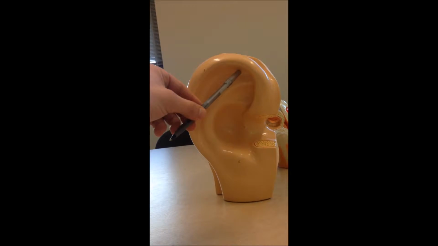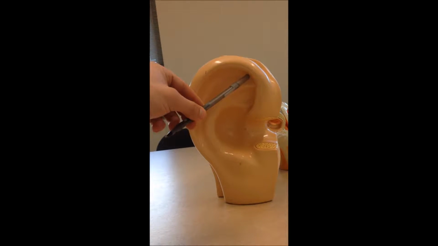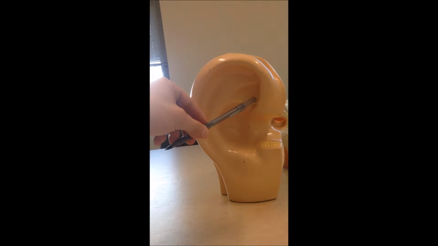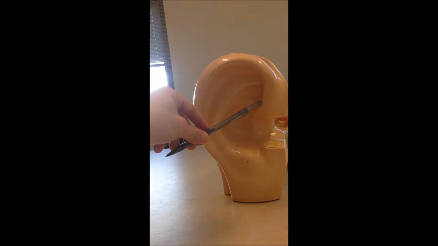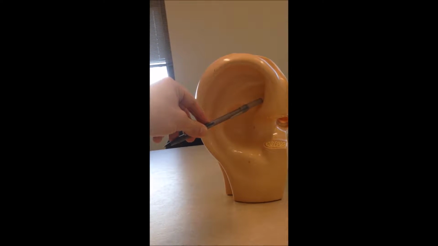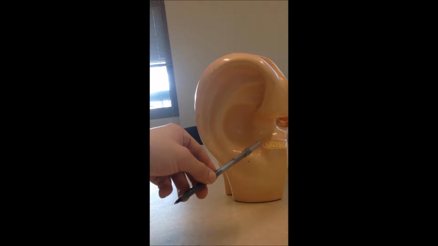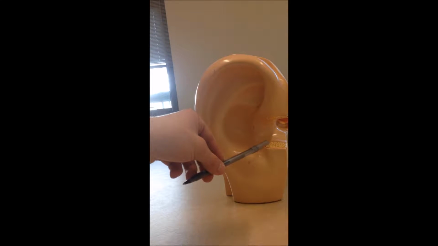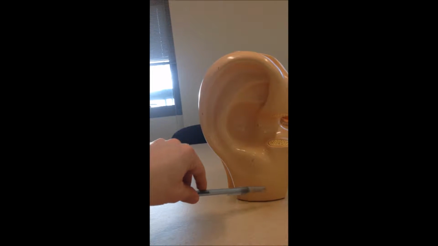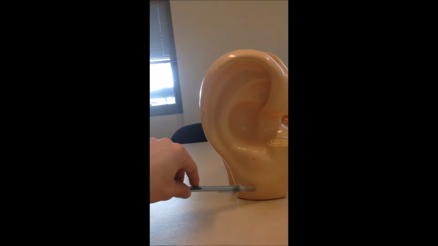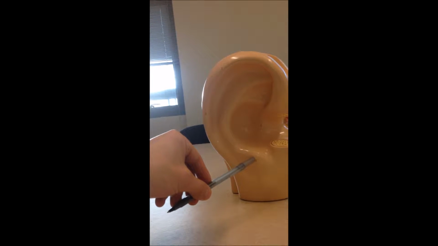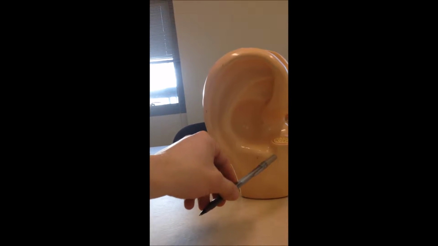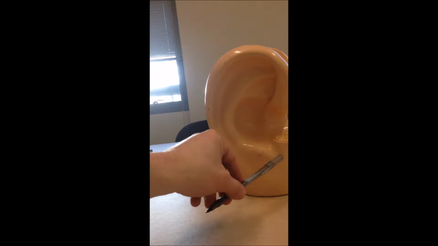The triangular fossa is up here. The cymba concha is in this area. The crus of the helix right here. The tragus, you can't really see it on this model, but it would be right here. The earlobe down here. The antitragus is number 5, and right next to it is the intertragic notch.